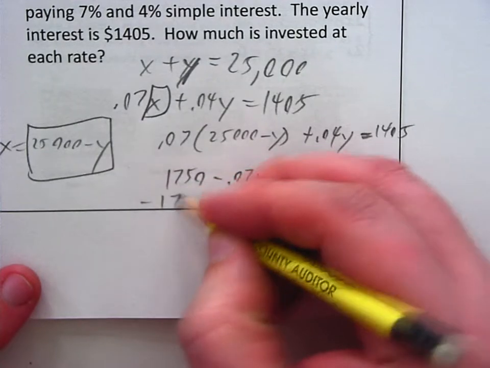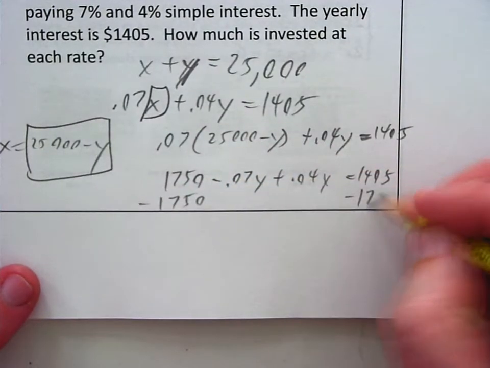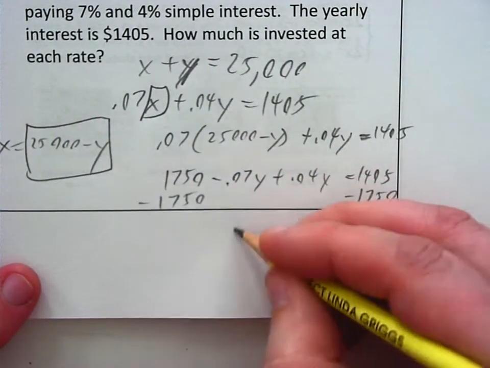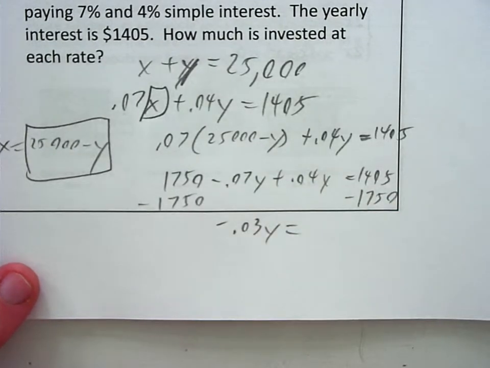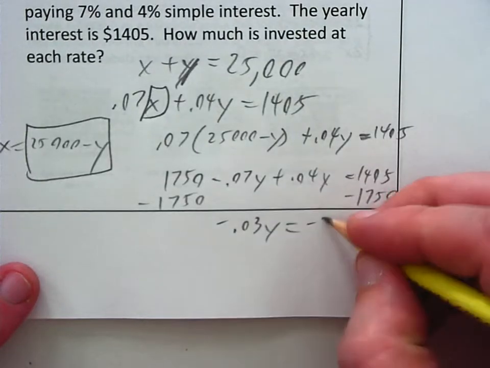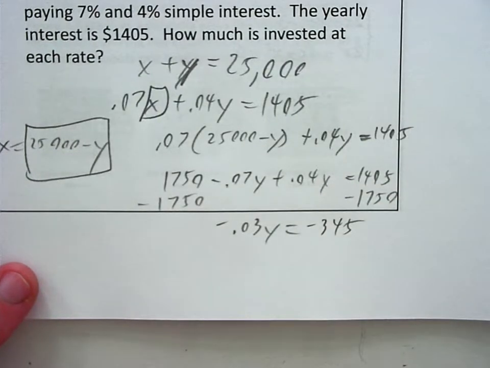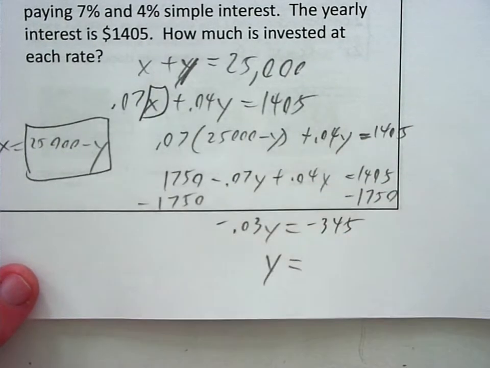Combine your y's. I would also be lazy and I would subtract 1750 at the same time. Combine those together, make negative 0.03y is equal to, what is that, negative 345? Yeah. Then divide by your negative 0.03. Gives you y is equal to what?